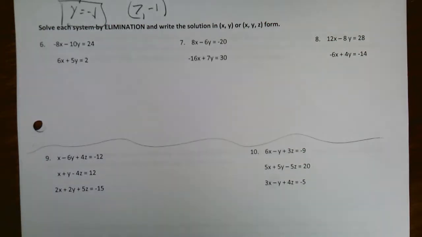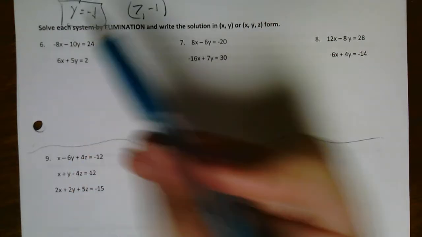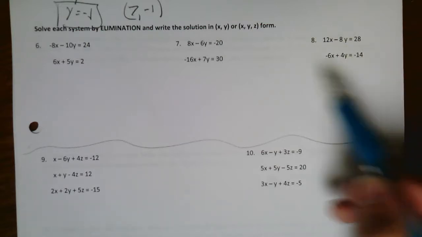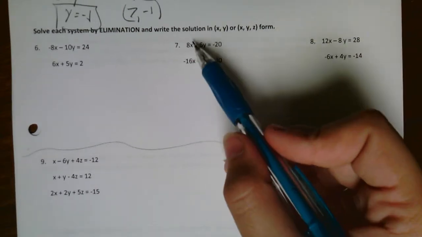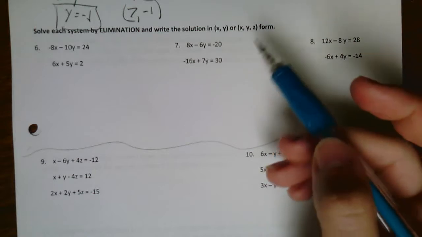If you look at 6, you could easily say, oh, I'll multiply this by 2, and then the y's cancel out. Or even over here, you could multiply this by 2, and then the y's will cancel out. That is technically true in 7 as well, because in 7 you could cancel out the x's. You can cancel out whatever you'd like.